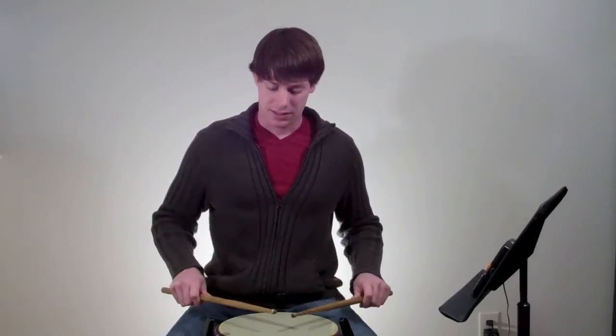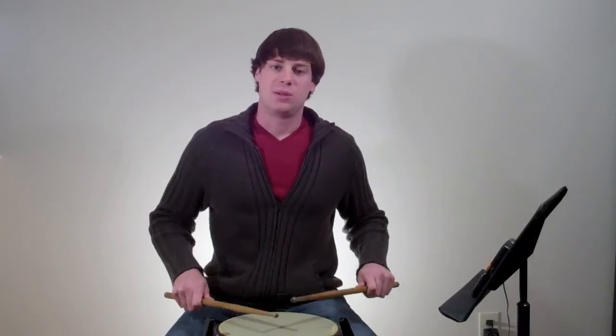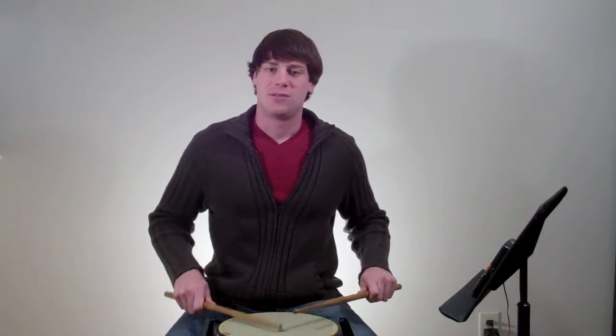In the third measure of the 16th note grid, we're going to shift the accent back yet another 16th note partial. So now the accent is going to be on the and of every beat. That'll sound like this. 1 E and a 2 E and a 3 E and a 4 E and a 1.